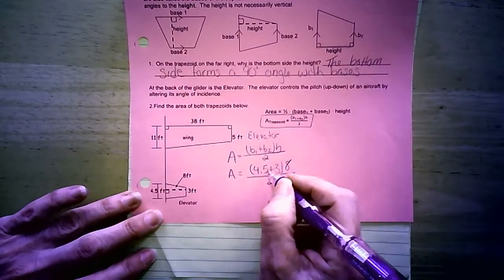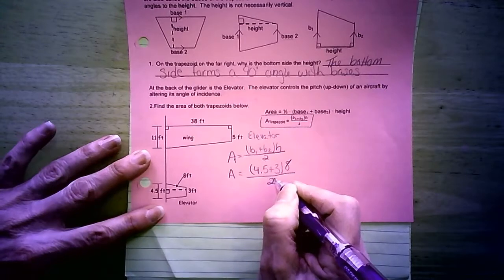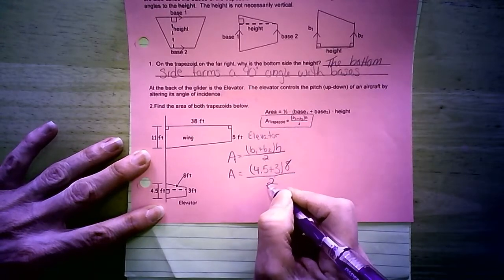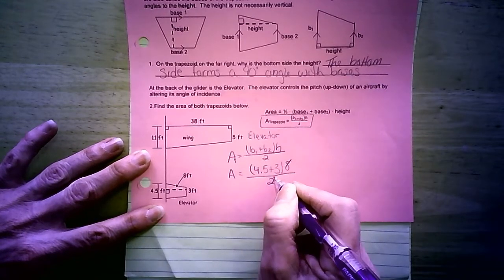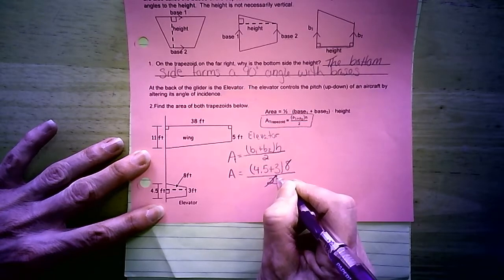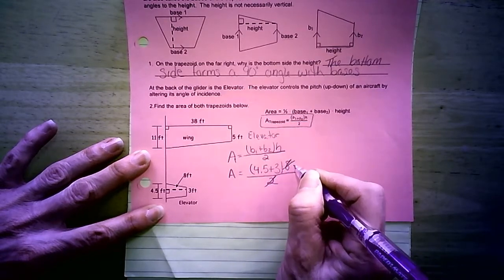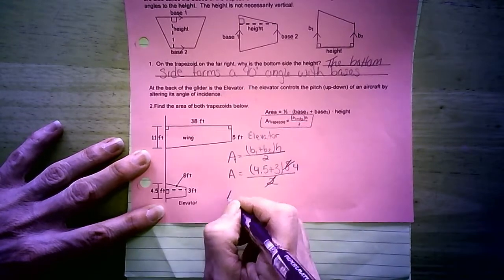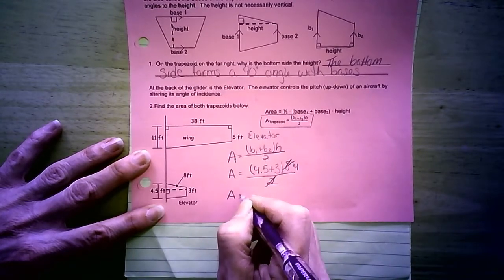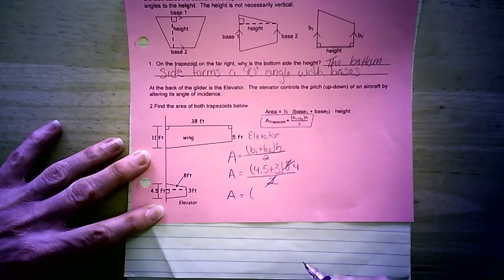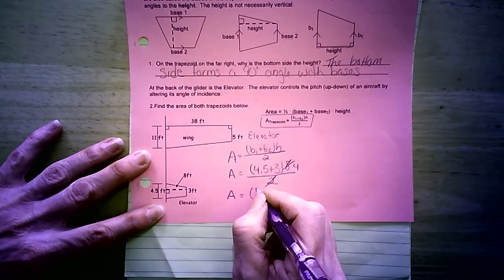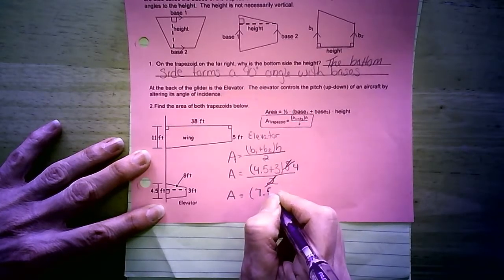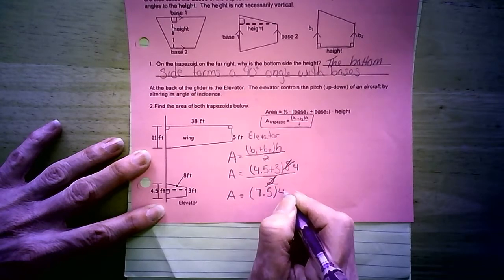So before I move forward, I'm always going to see about simplifying with the denominator. So 2 goes into 2 once, 2 goes into 8 4 times. That gives me a smaller number to multiply this sum by. When I add those together, I get 7.5, and I'm going to multiply that by 4.